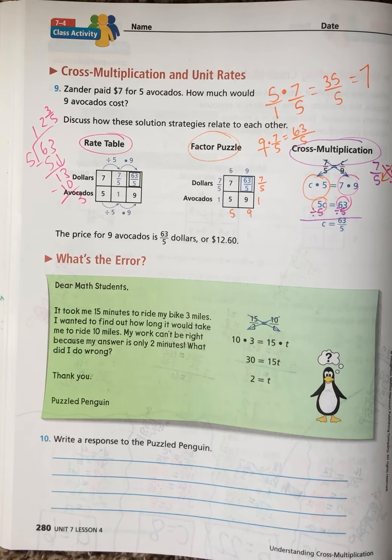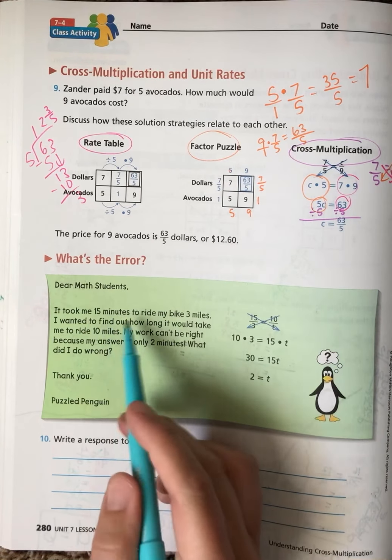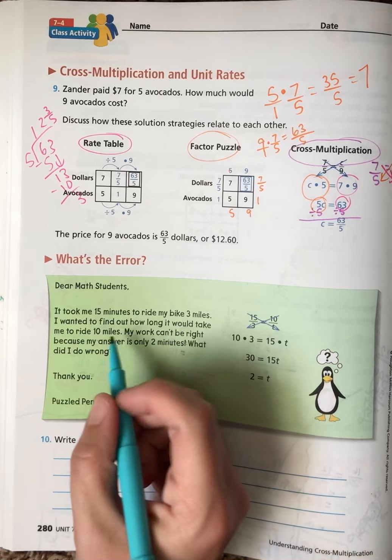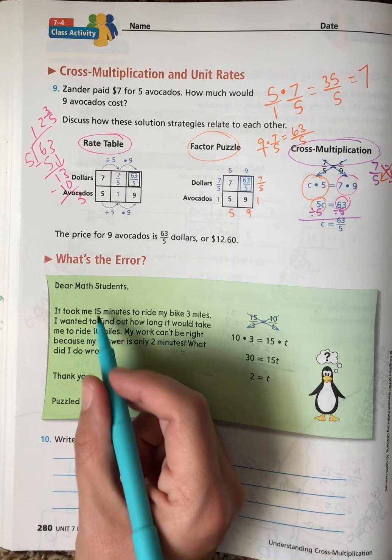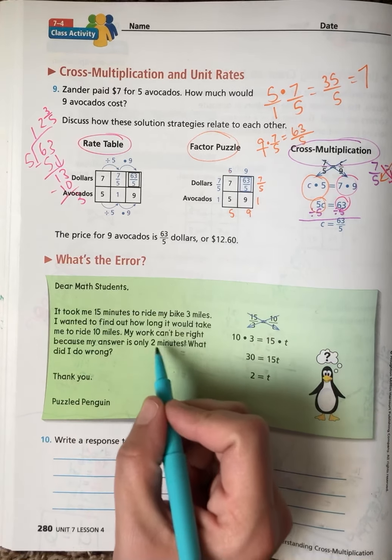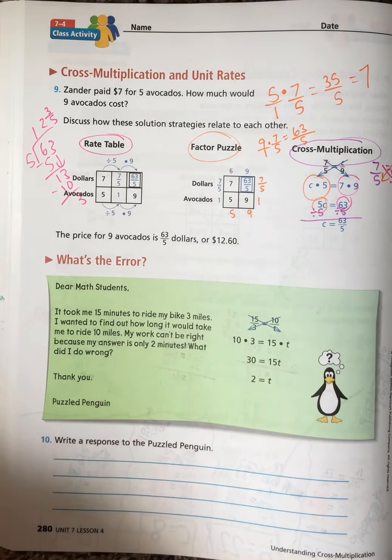Now, first of all, I want to say, actually, good job, Puzzle Penguin, for thinking about your math. Sometimes we do a calculation and we don't think if it's reasonable and we just move on and say it was correct without thinking. I love how he stopped to think about it. If it's 15 minutes to ride 3 miles, if you ride more miles, it should be more time. But it wasn't. His time went way down, so he knew he made a mistake.